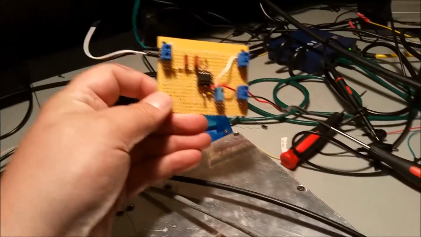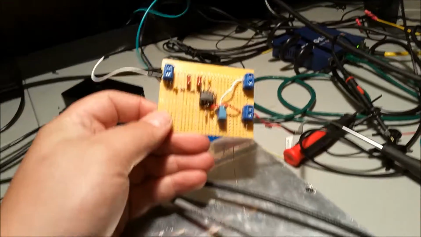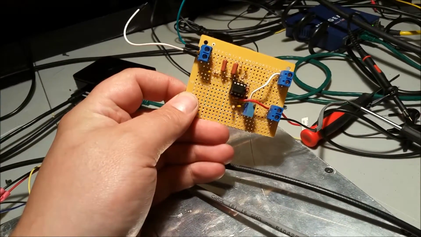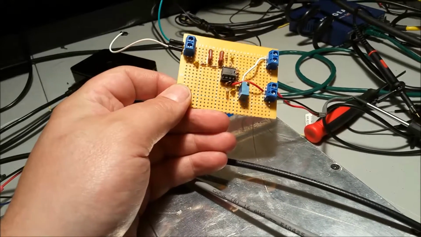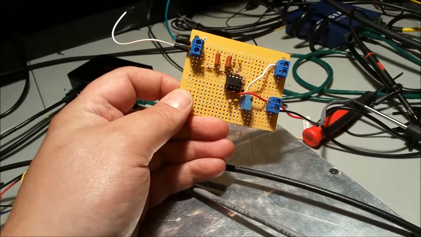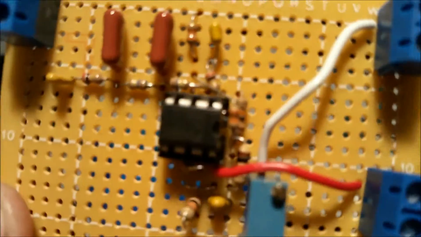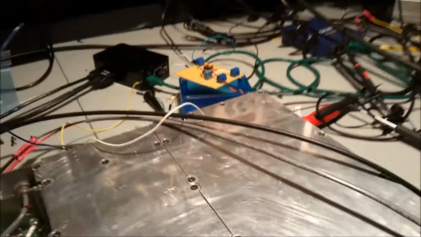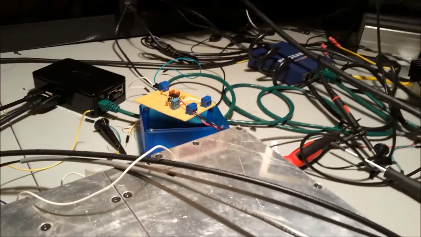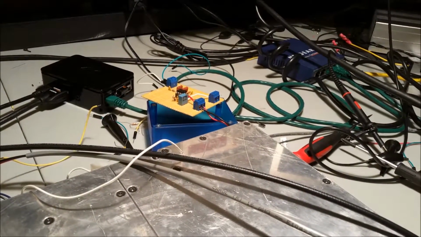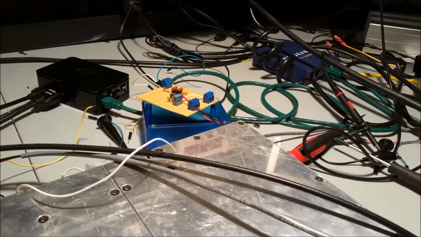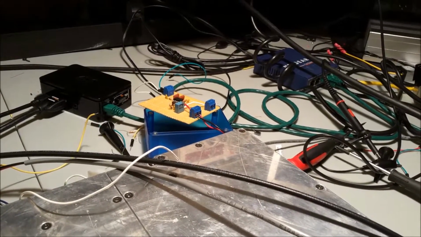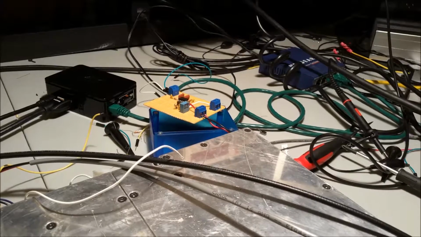Anyway, I did build one of the circuits. It's ready to go. This is actually the low-pass filter and buffer circuit using an LM358. I believe it's an LM358. Yep, LM358. So I built that, and that works great actually. It's actually using the second order filter method.